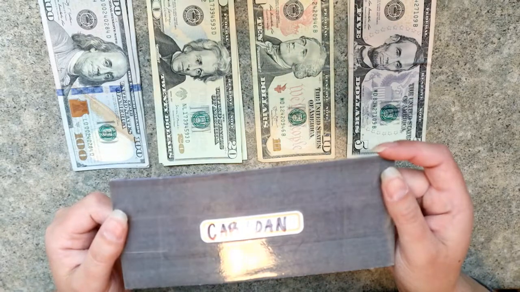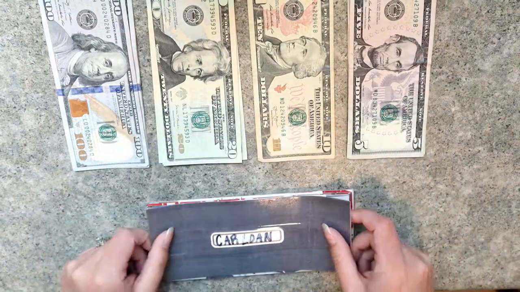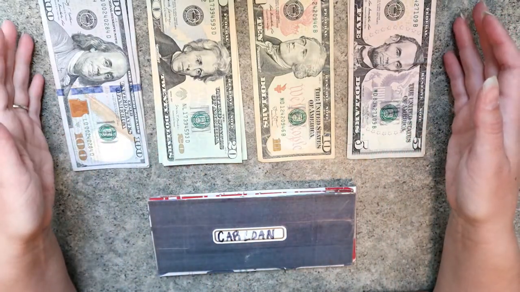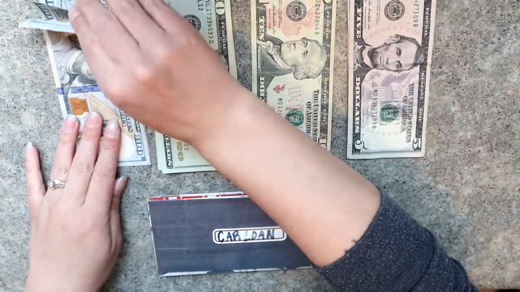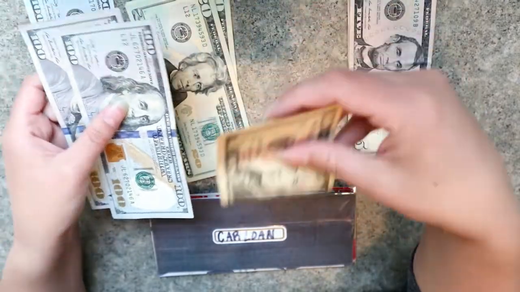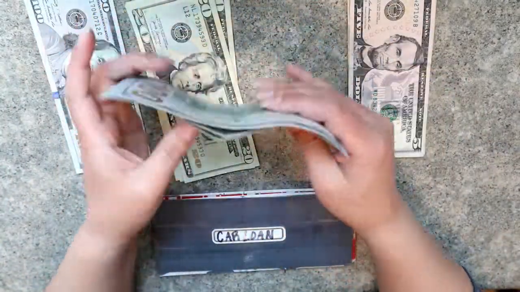Okay, next envelope is my car loan, which, like I said, I put half in now and then half in the next paycheck. So that gets $210. So that is 1, 2, and 10.